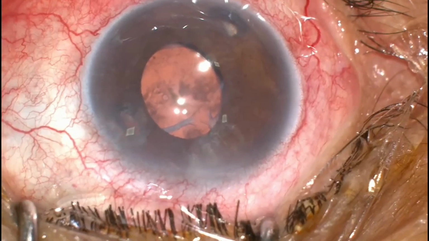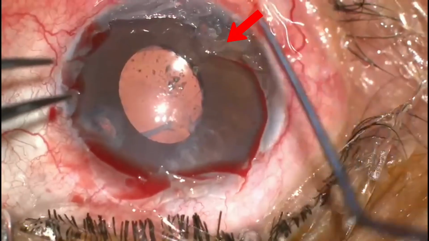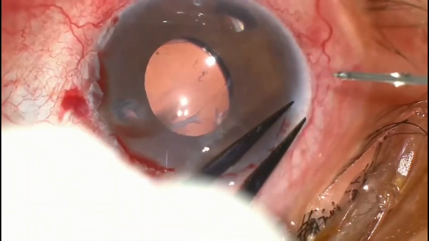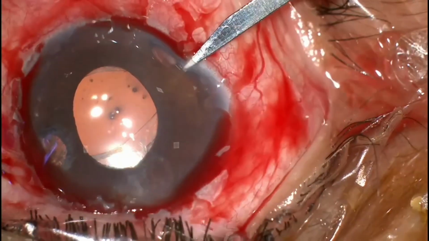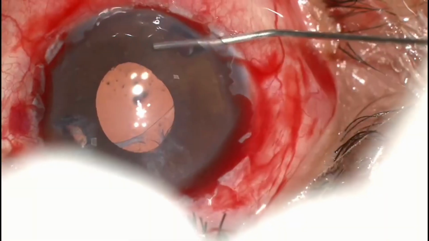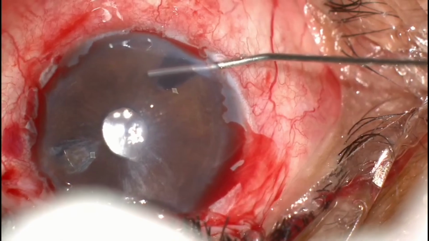Now, when you start off with a PDEK, initially we try to remove the epithelium for better visualization over here. And in this patient, if you observe, there are iris atrophic patches and you also have a large area of a gap inferiorly. So initially we try to put in pilocarpine just to see how much the pupil constricts.